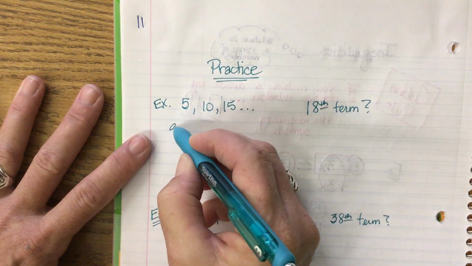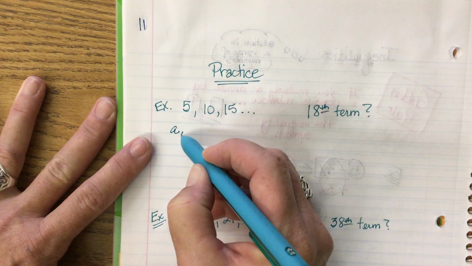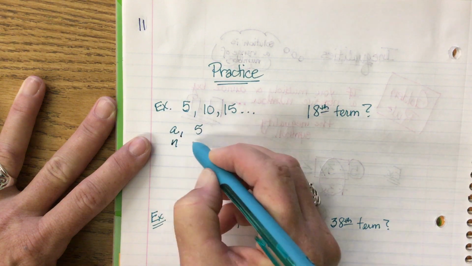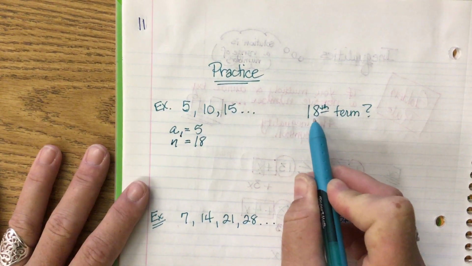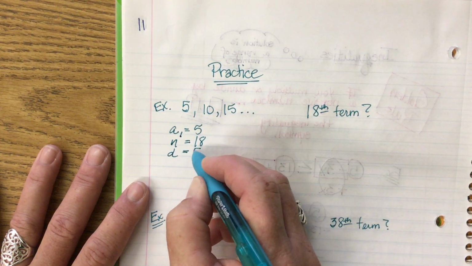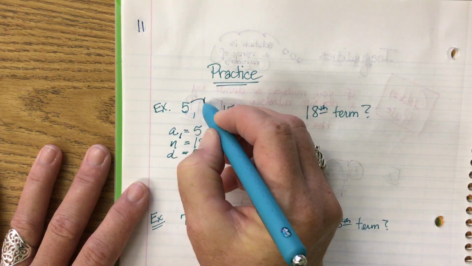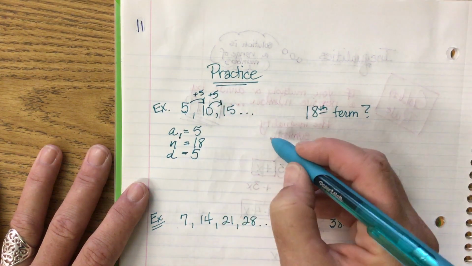So remember that I'm going to label my unknowns. So my a sub 1 is going to be 5. That's my first term. My n is 18, because that's what I'm looking for. That's my unknown. And my common difference is 5. What am I doing? I'm adding 5, aren't I? Okay.